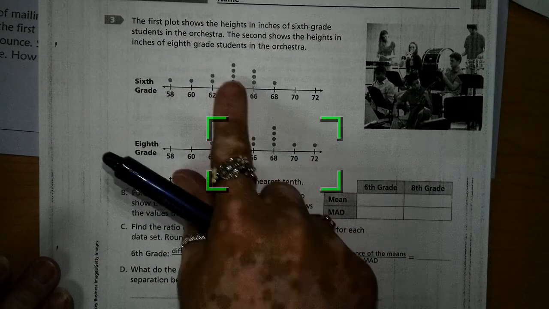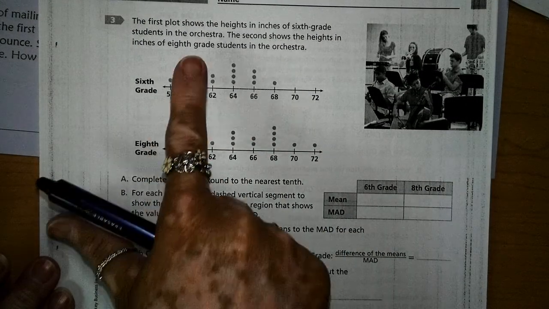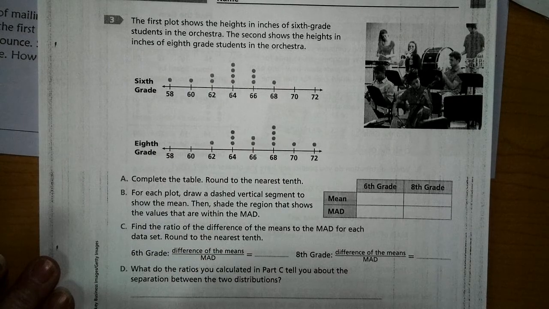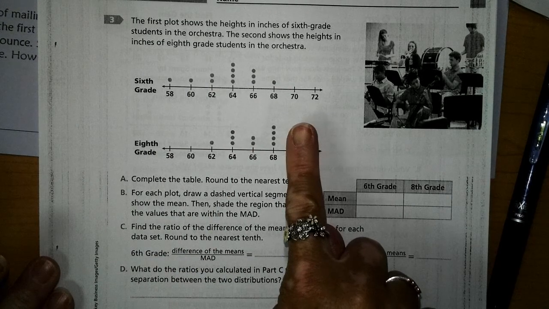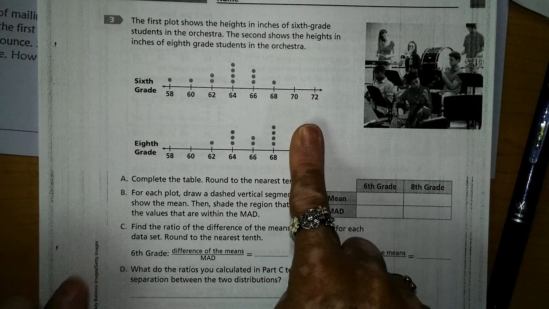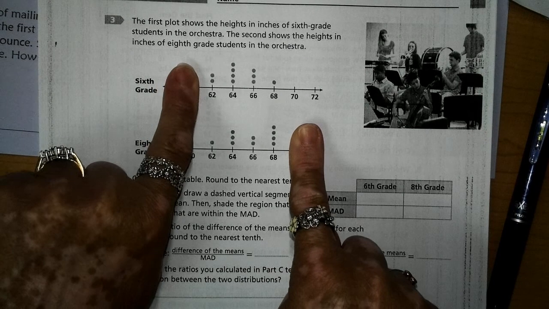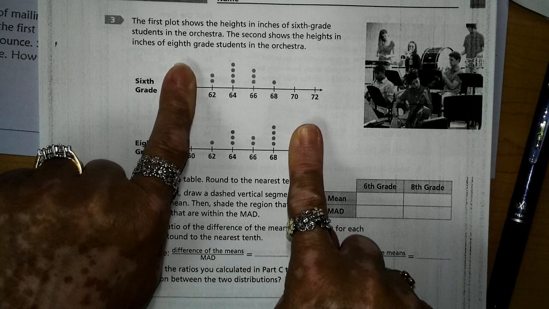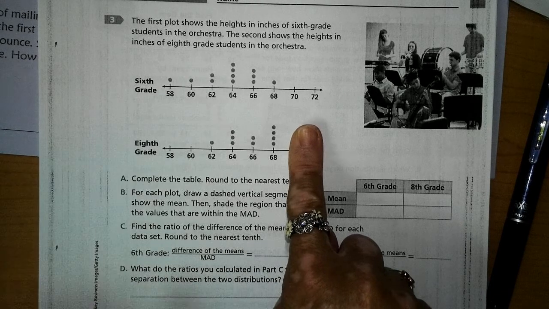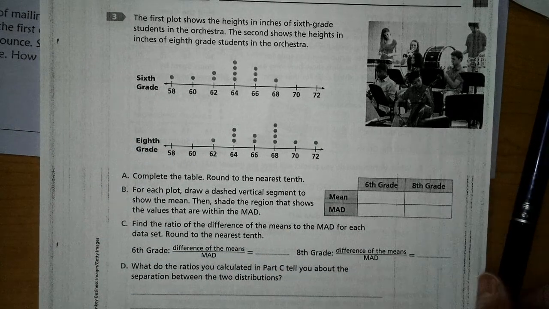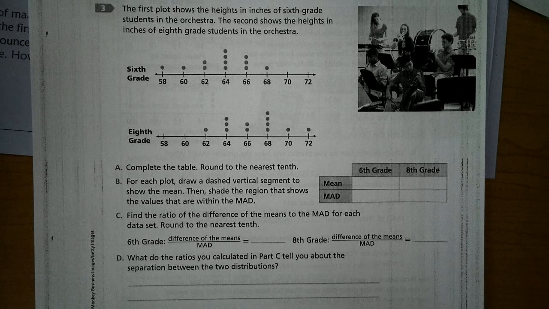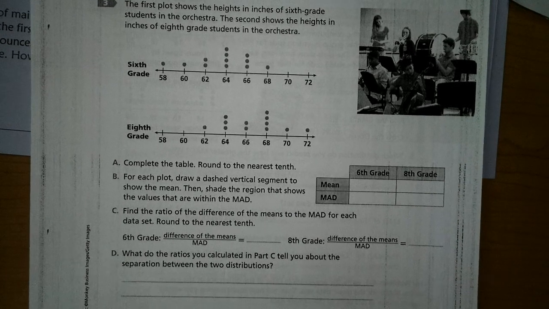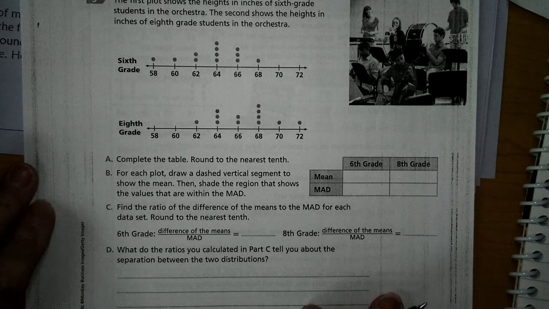Okay, so before we even do the MAD, look at our data. Everything overlaps but these 2 points and these 2 points. So your ratio is probably going to be a lot smaller than what we just did. So we just had 3.5, right? So the ratio is going to be a lot smaller. All right, so let's look.